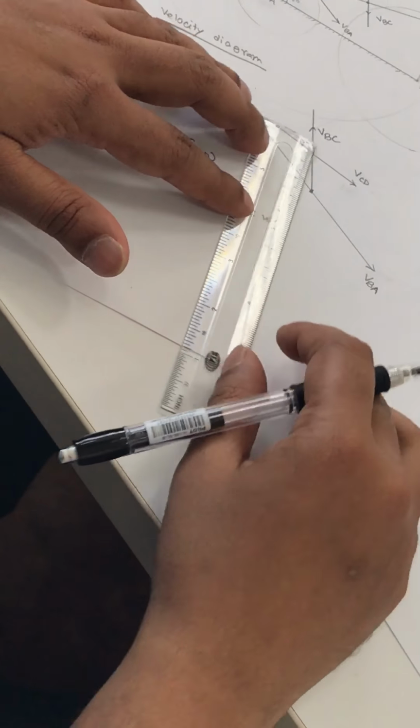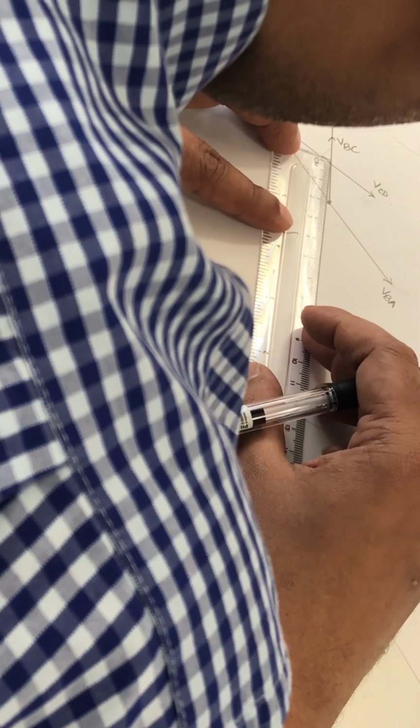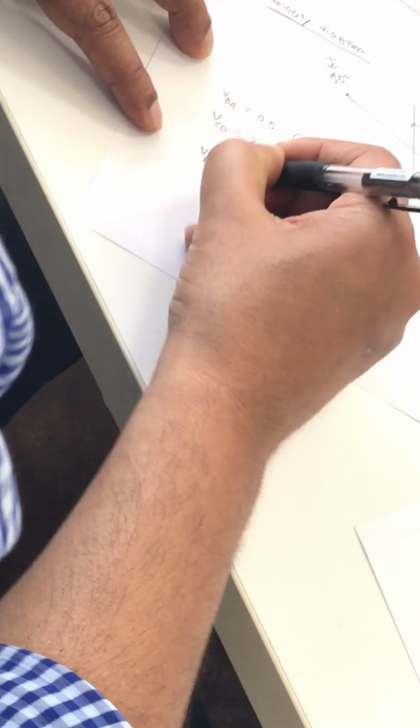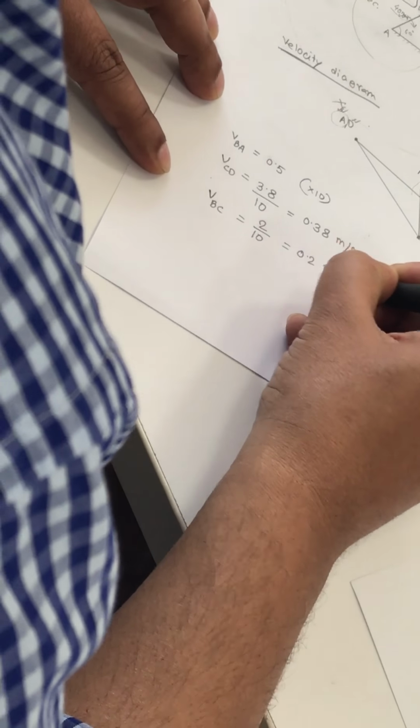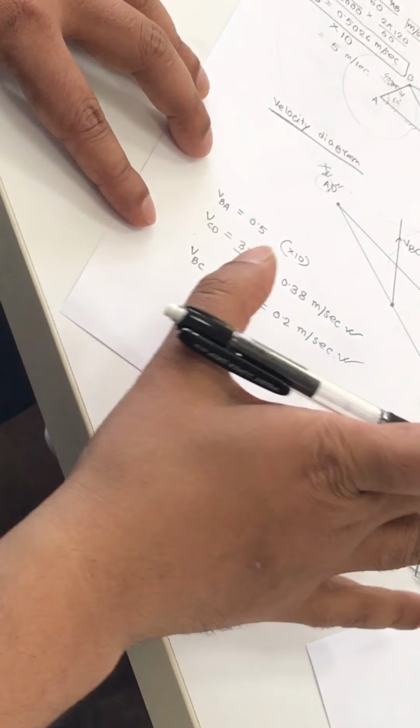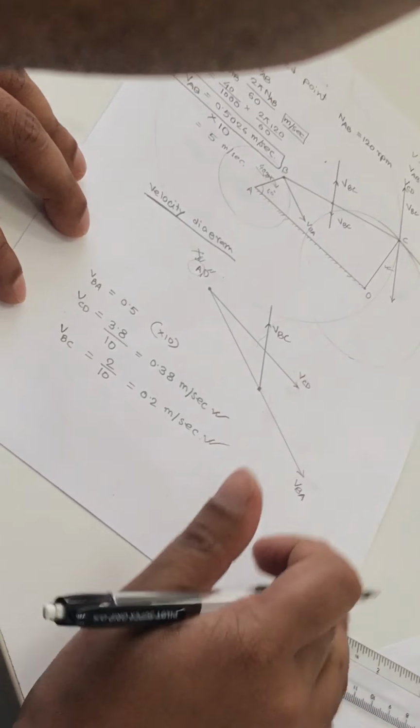Now the last part is left. From this point to this point is 2. So VBC is 2 divided by 10. Perfect. 0.2 meter per second. This is the answer. Easy? Only one part left.